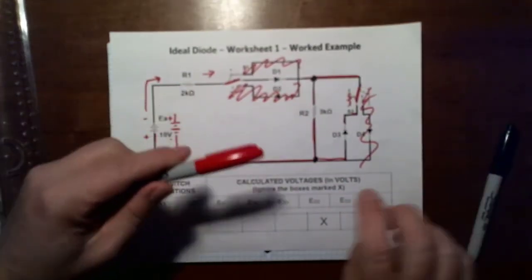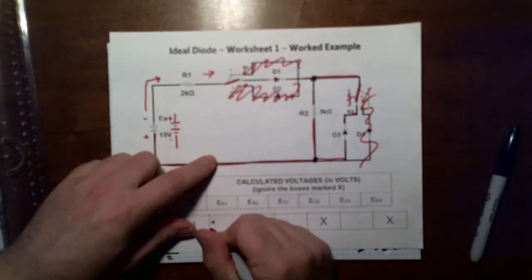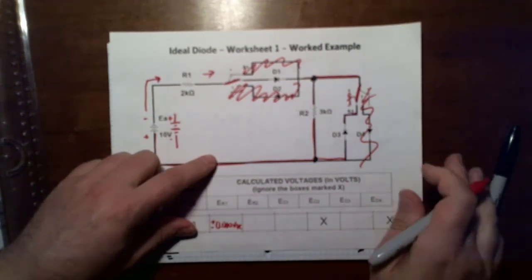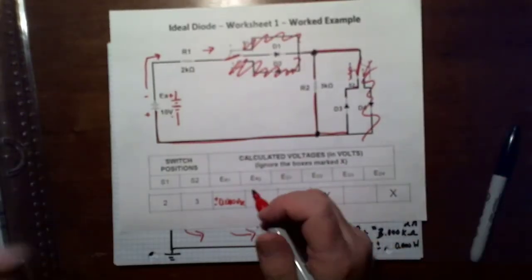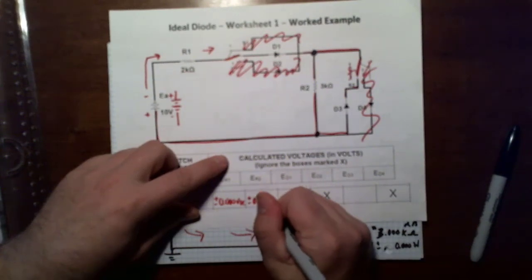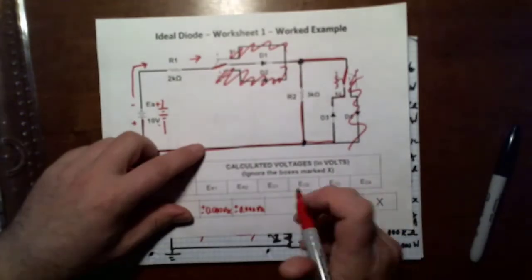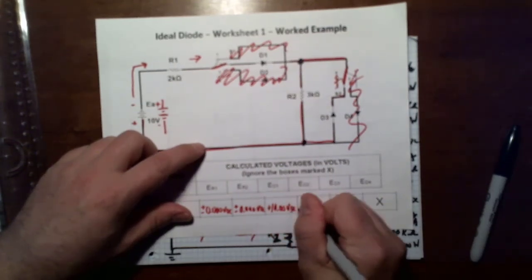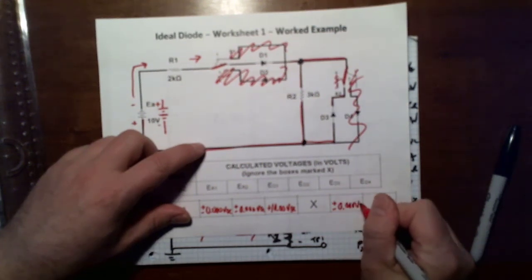So we would look at this and we would say R1 plus or minus 0.000 volts DC. R2 plus or minus 0.000 volts DC. D1 plus 10 volts DC. And D3 is plus or minus 0.000 volts DC.